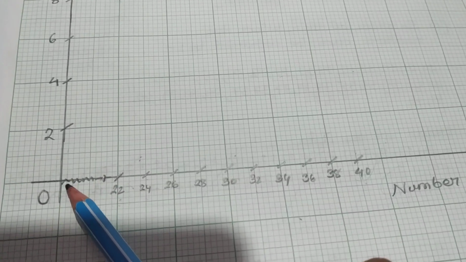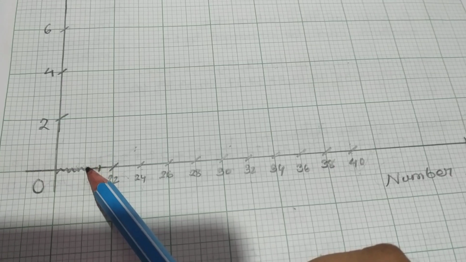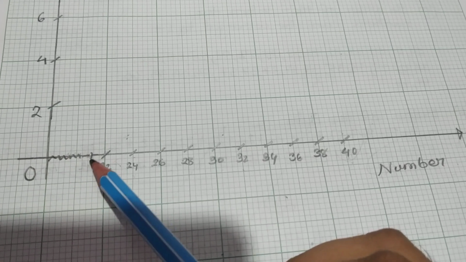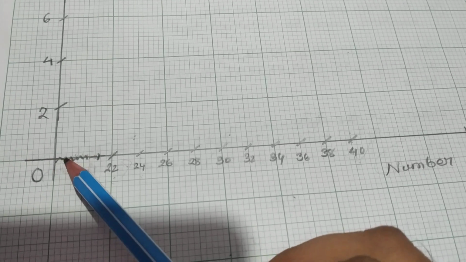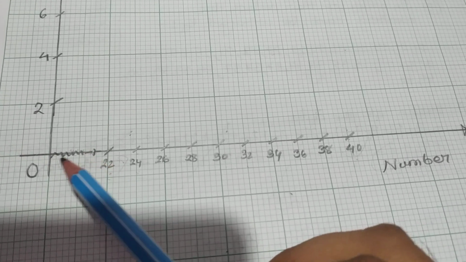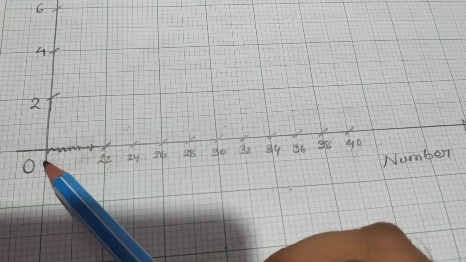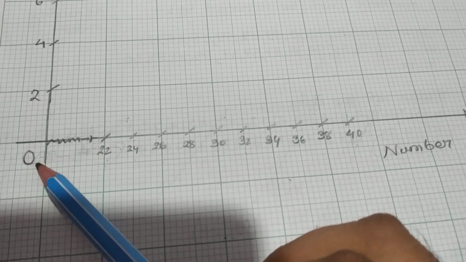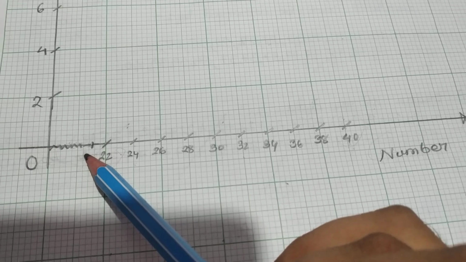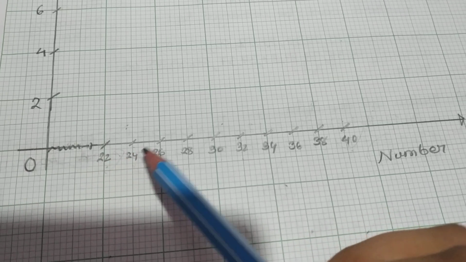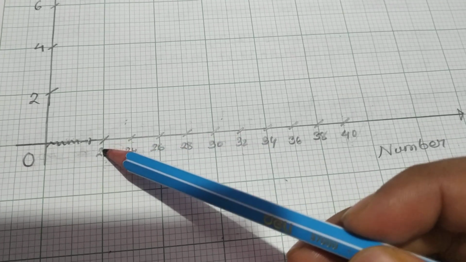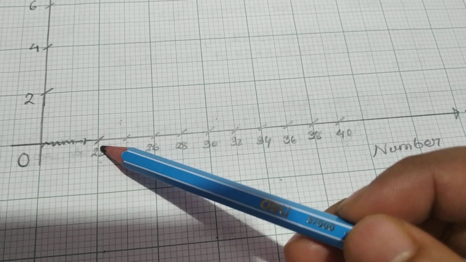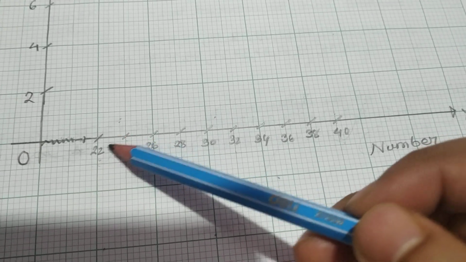So what is this cross line for? Because I'm considering values directly from 22, that's why I've given this line, so that I'm showing that from here, 0 to 21, I'm showing it in a small bracket. Okay, over here. So from here I'm just going two data at a time, like after 22, 24, then 26. So in between just 2 is over here.